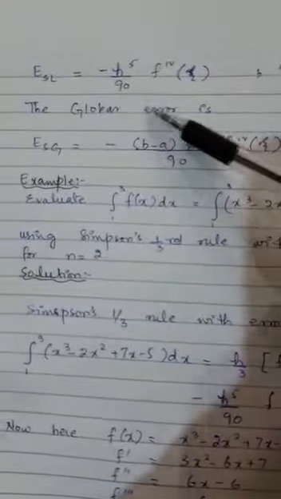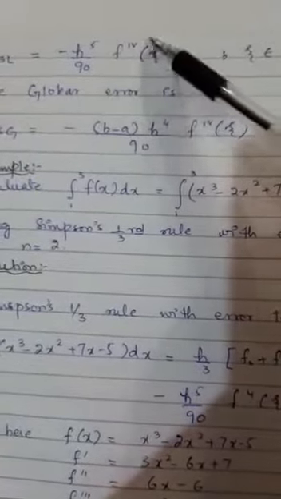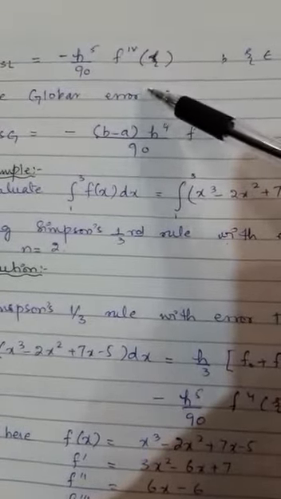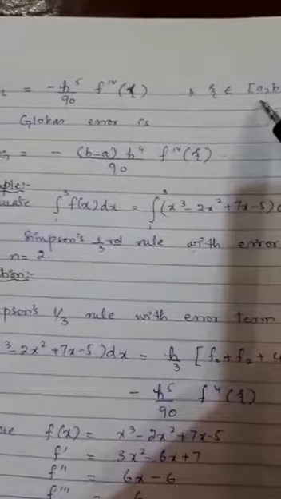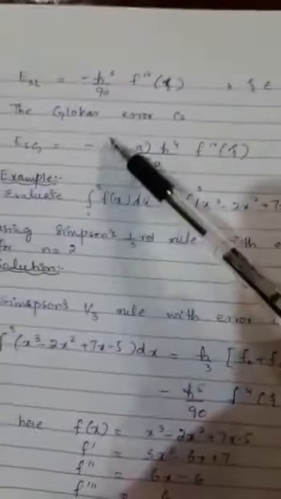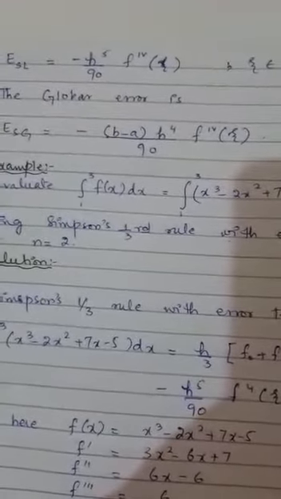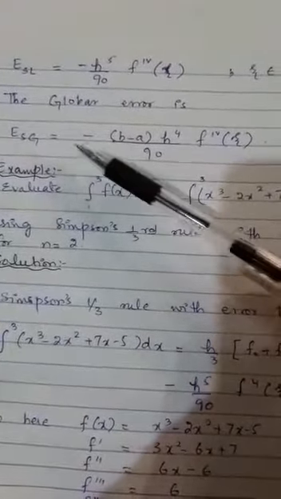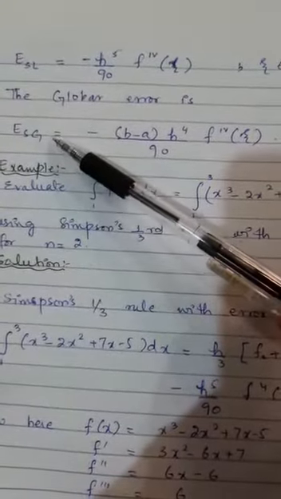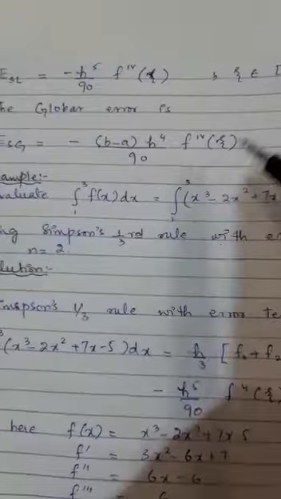So the errors, that would be the local error for Simpson's 1 by 3 rule. The local error would be of this form, and this function needs 4 derivatives, right? The exact value you can easily calculate. When we will be talking about the errors, then I will tell you this thing. And this is the global error for Simpson's 1 by 3 rule, and the expression for this would be of this form, right?